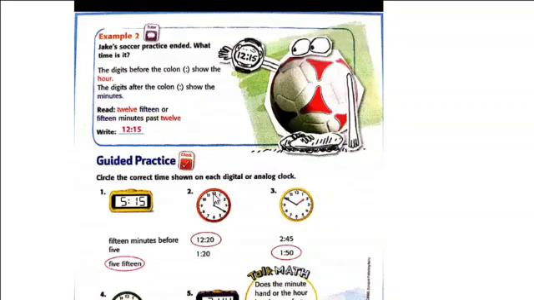From 12 to 4, there are 20 minutes. So right here, 20 minutes. When you read this, you will say 12:20. Okay?